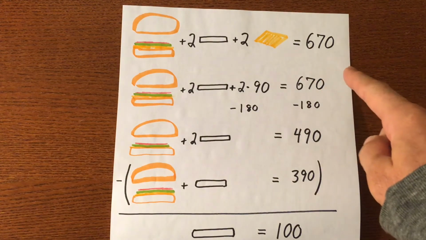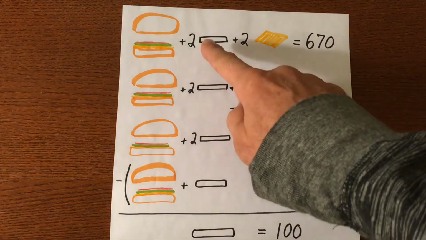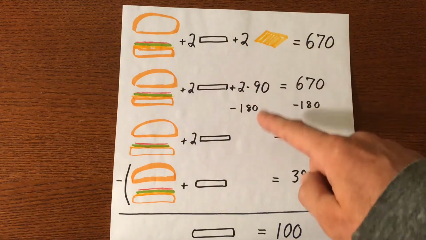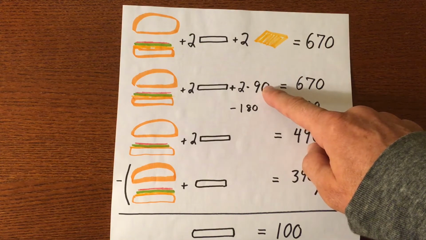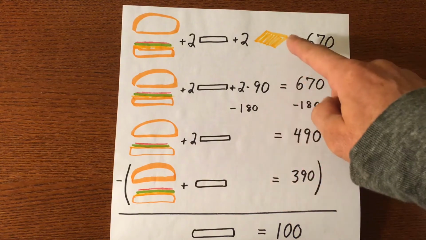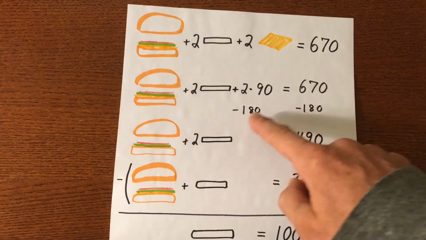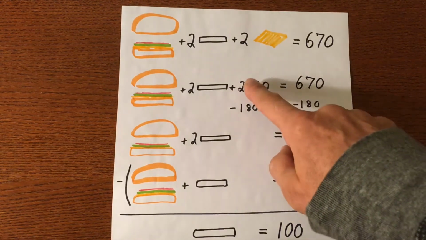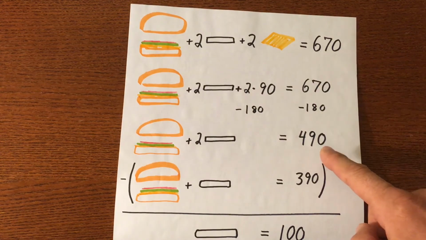Now we go to solve for the beef patty. So we take the double-double equation, which is 2 beef patties and 2 pieces of cheese, and we plug in what we just solved, that the cheese was 90 calories. 2 pieces of cheese are 180 calories, so we subtract 180 calories from both sides of the equation. That gets rid of the cheese, and you subtract 180 from 670, and you get 490.